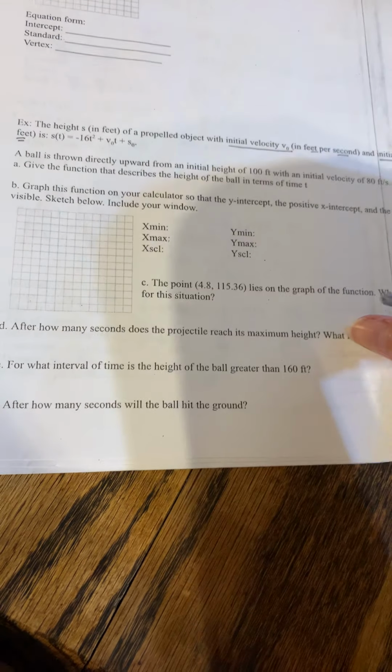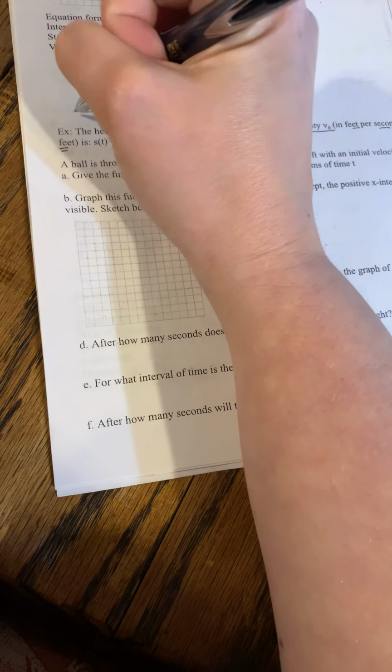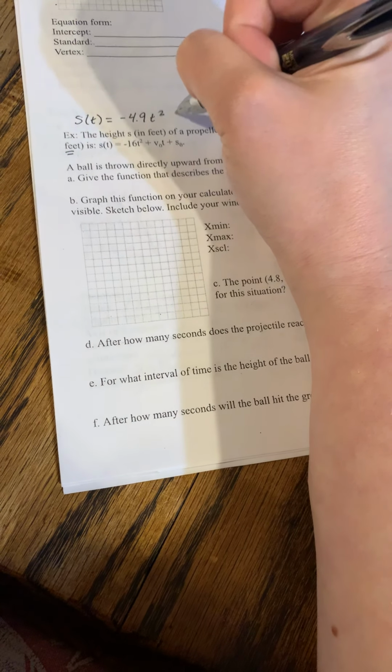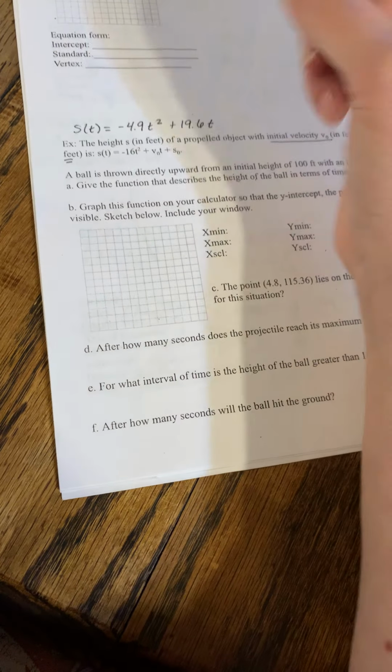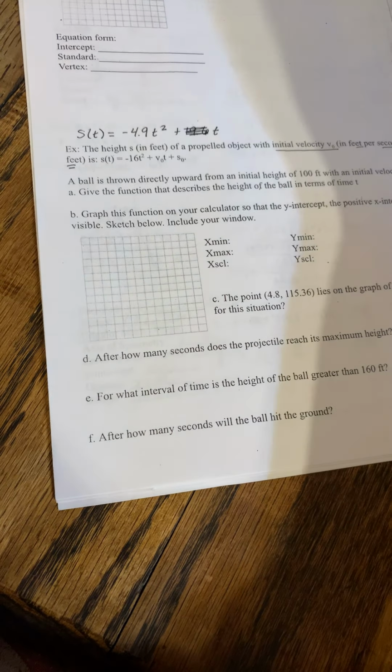There's another one, and we're going to write it up here above it. That's S of t equals negative 4.9 t squared plus 19.6 t. Oh, sorry, not 19.6 t. That was for a specific problem that we're going to do. Sorry.